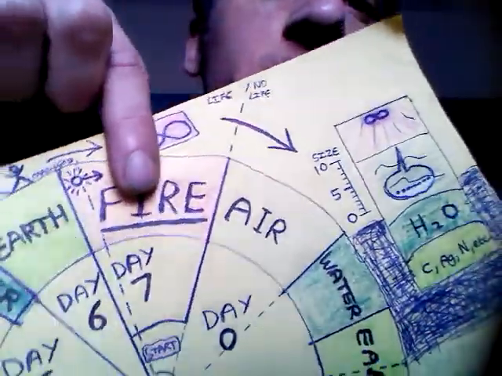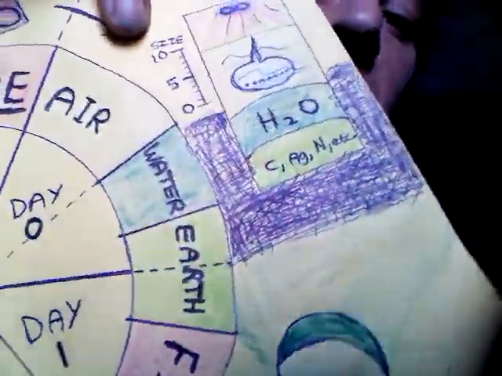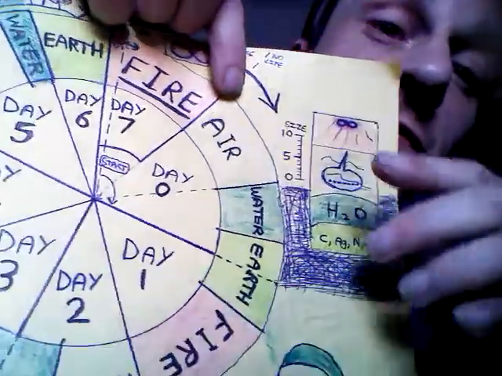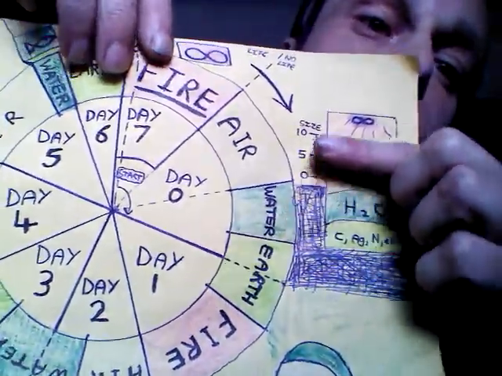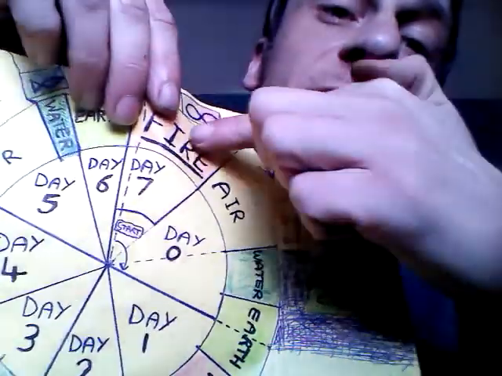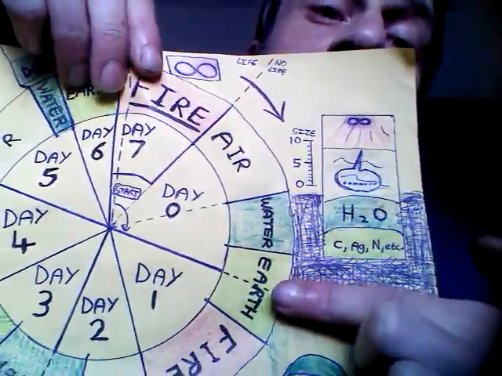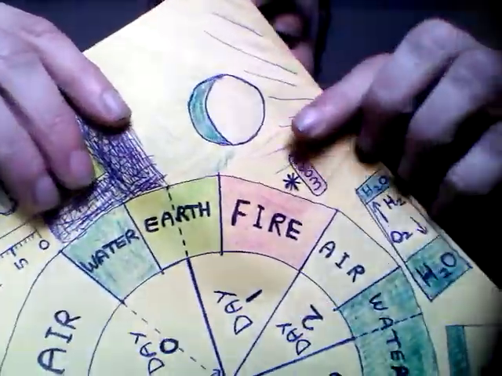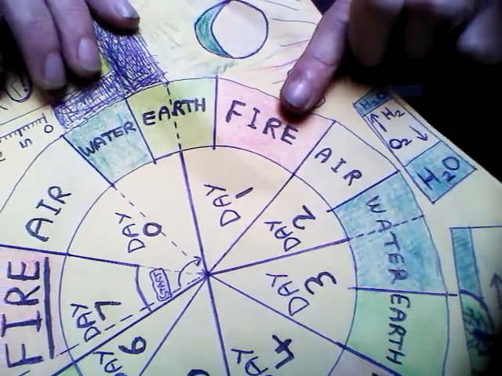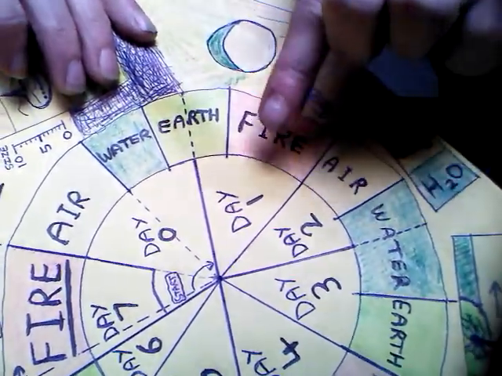In the beginning, God created the heavens and the earth. The earth was void and formless. And God's Spirit hovered above the surface of the water, which was above the surface of the earth. And the earth was in darkness, and God said, "Let there be light," and there was light. And God divided the light from the darkness.